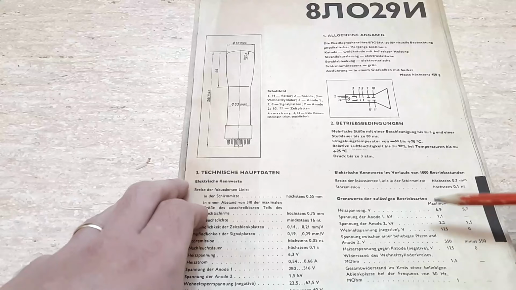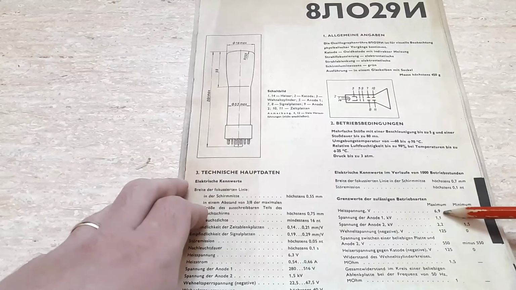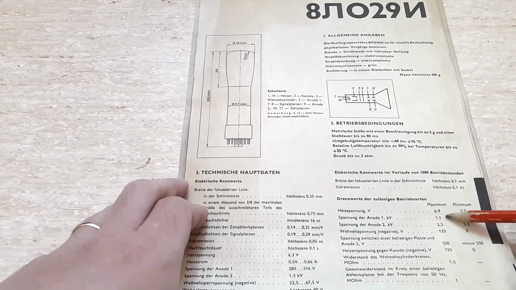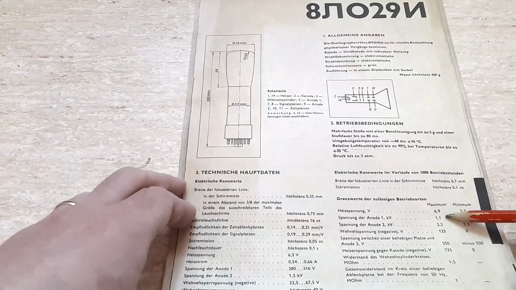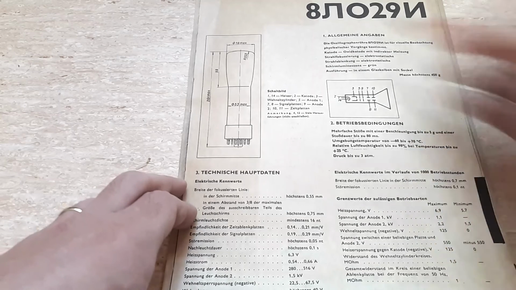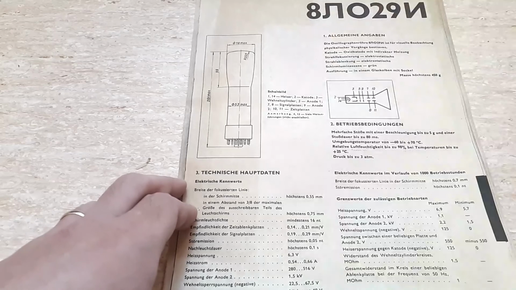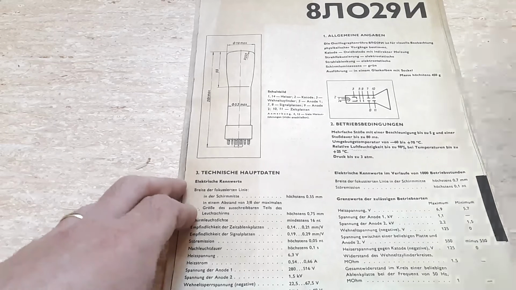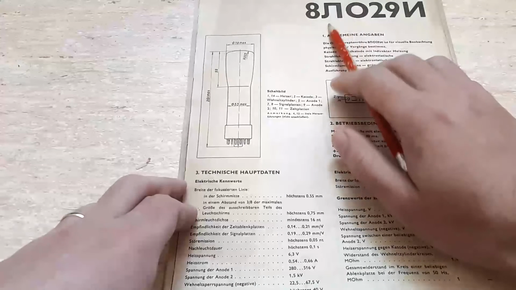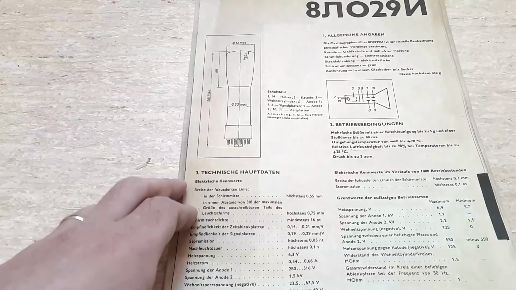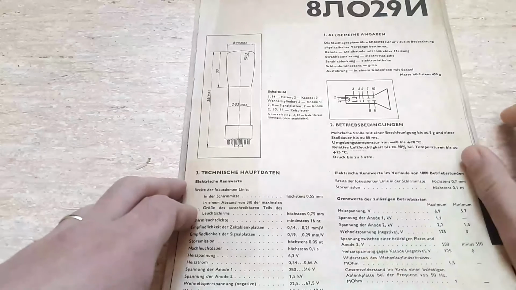For instance, in this case, you see the voltage. I think that this one is the... In this case, I think I made a mistake. It's not the American system. Probably it's the size of the picture tube, and I think that it's quite clearly that.